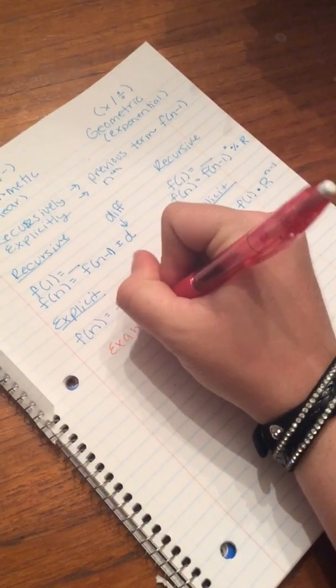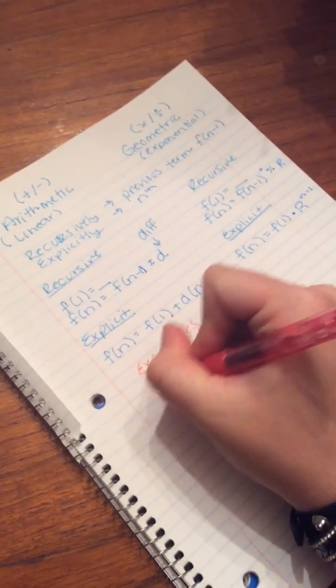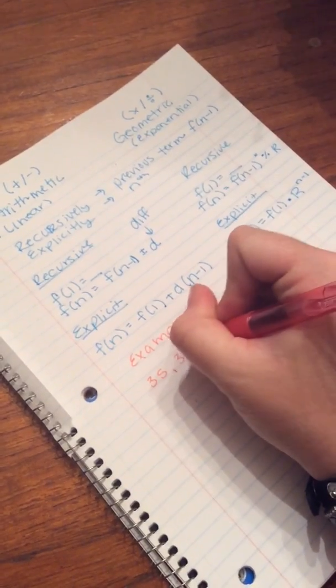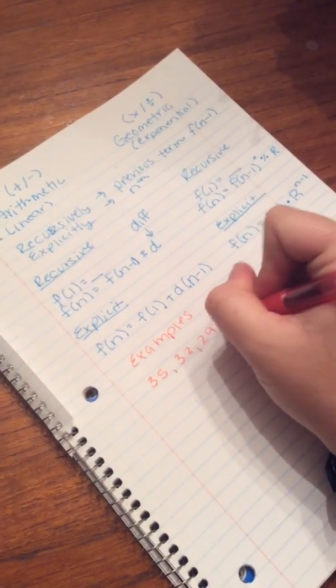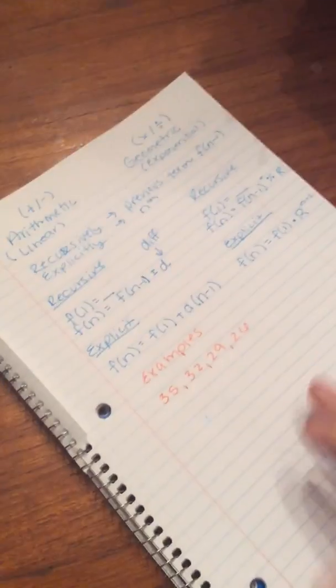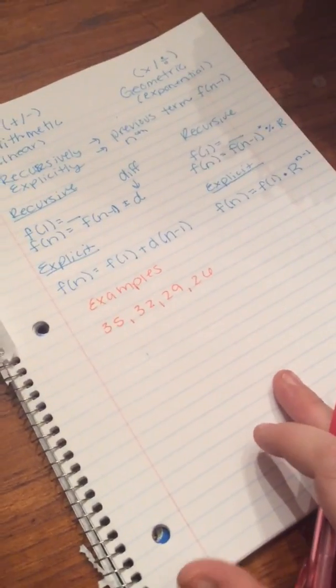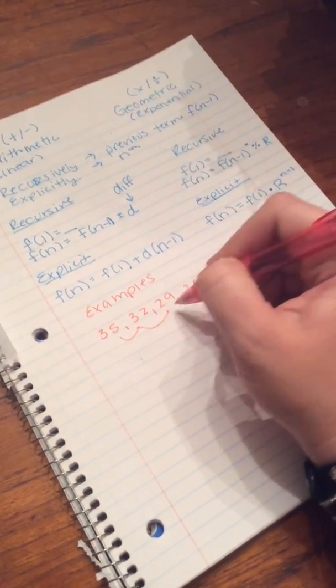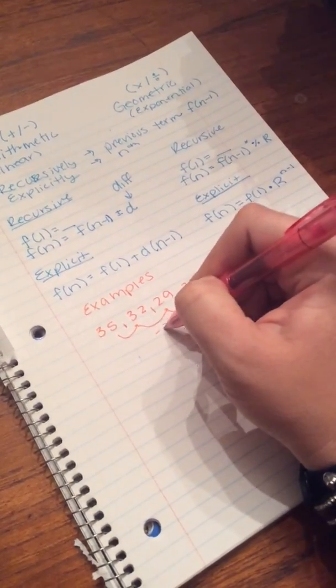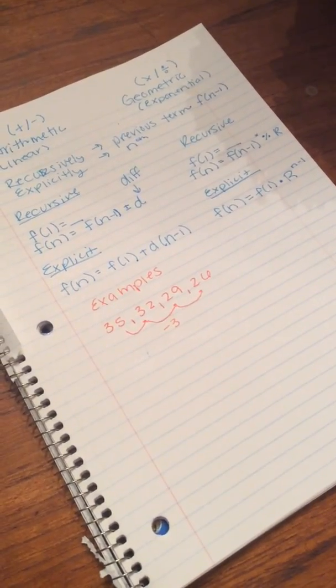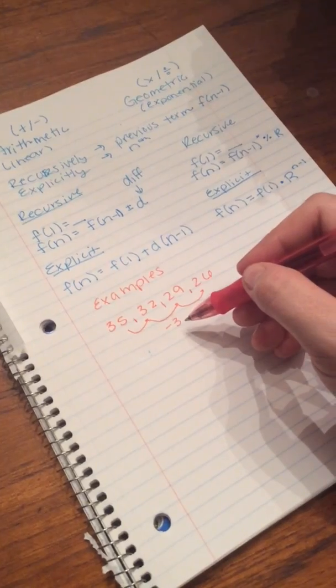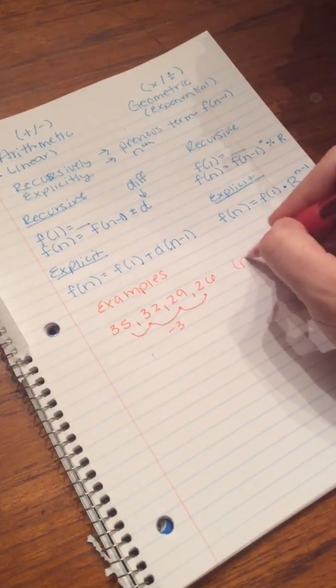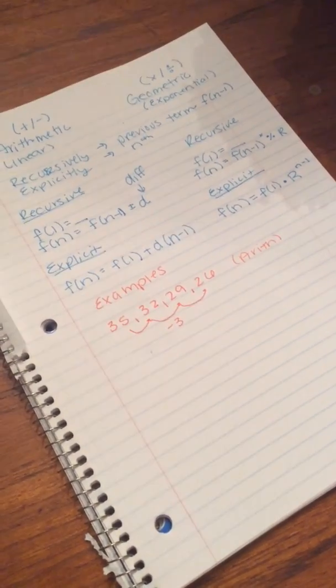Okay, let's look at a couple examples. We're going to start off with a sequence and decide what it is. So let's look at 35, 32, 29, and 26. The first thing that I notice when I look at this pattern is that to get from one term to the next, it looks like I'm subtracting 3. Since the operation is subtraction, that means this is an arithmetic function.